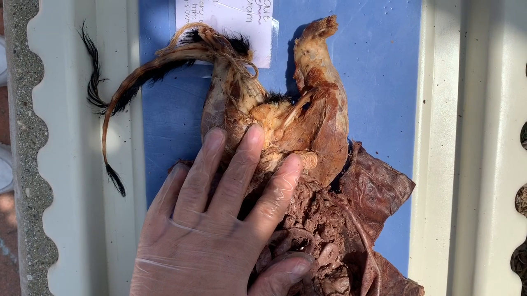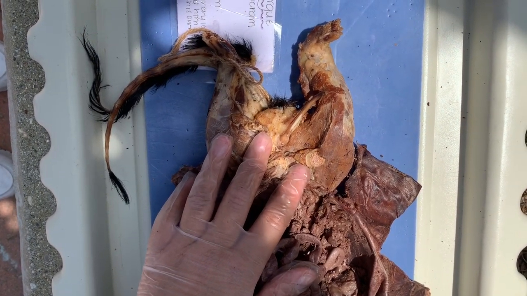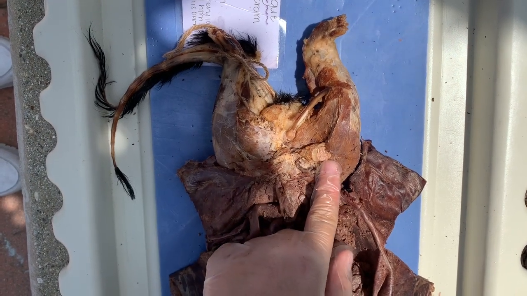Yeah. Knock knock. Who's there? Oh, it's Mr. Testicle just producing the sperm. So this is a testicle, and like I said, it produces the sperm.